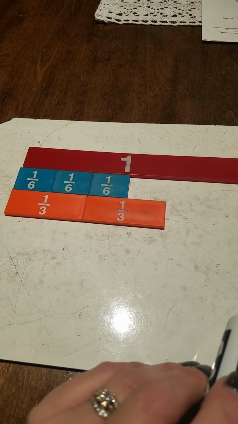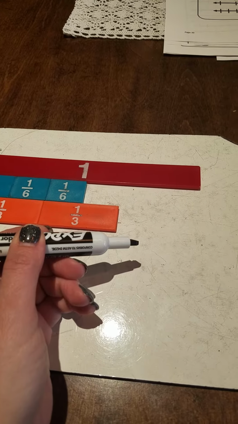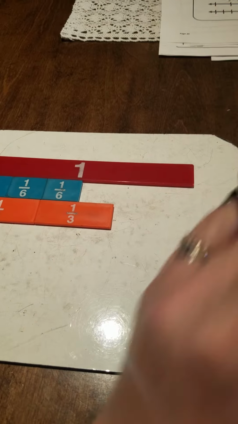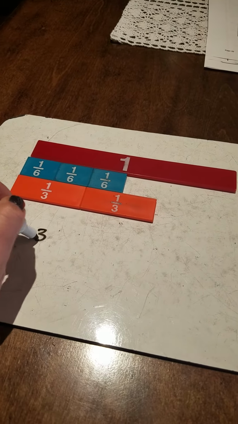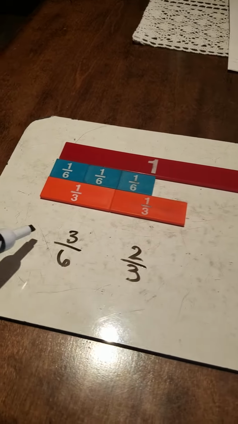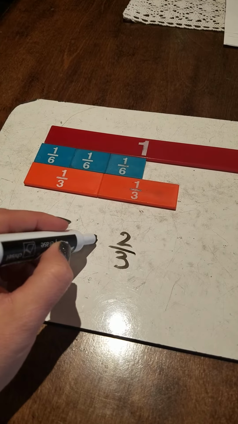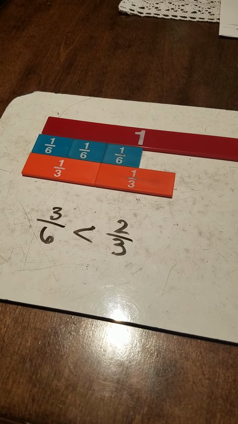And the other day we said we know which fraction is greater because it's going to be closer to being one whole, which would be over here. So we can see that 3/6 compared to 2/3. Remember, we read these from left to right, just like a book. So 3/6 would be less than 2/3.